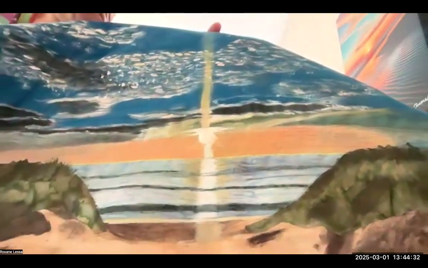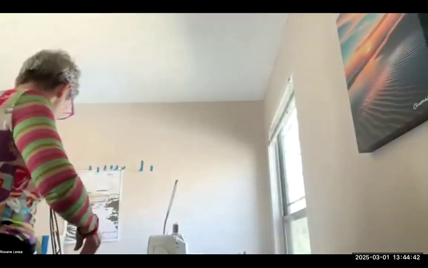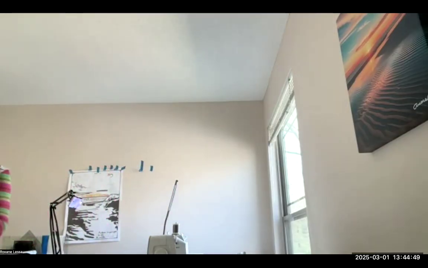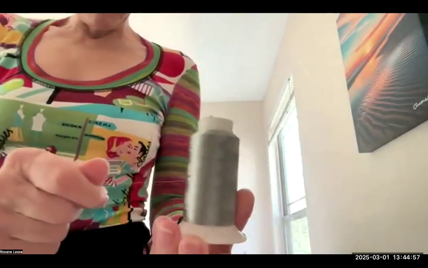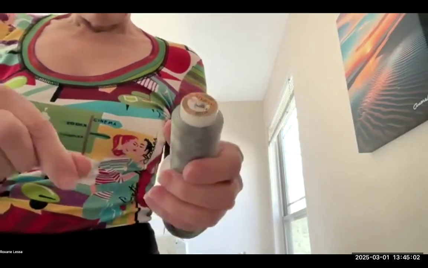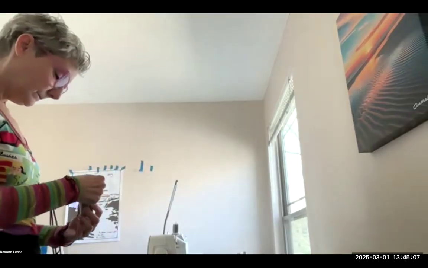You used a white on the top there, and then what on the bottom? Right now I have a pale gray bobbin thread. Let me grab it to show you. I would usually use invisible thread, but right now I have this in my machine and it seems to be working, so I'm just leaving it. It's the pale gray by Invisifil, and it's 100 weight, so it's very fine. And that's a polyester? Yeah.